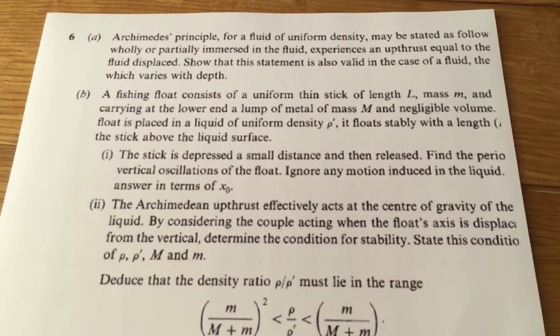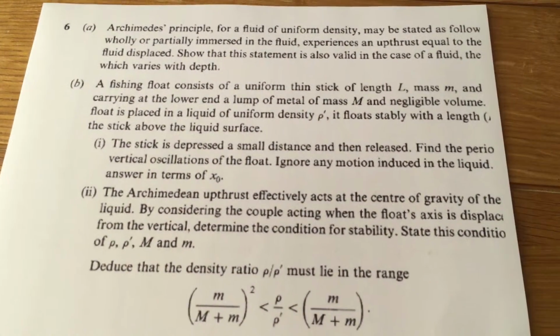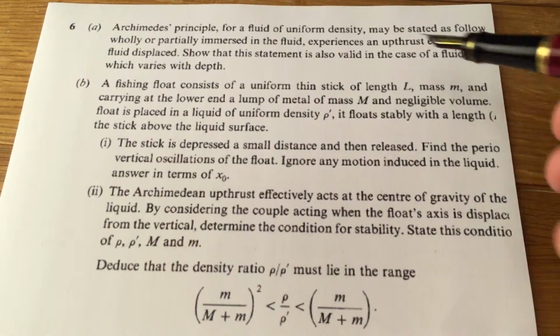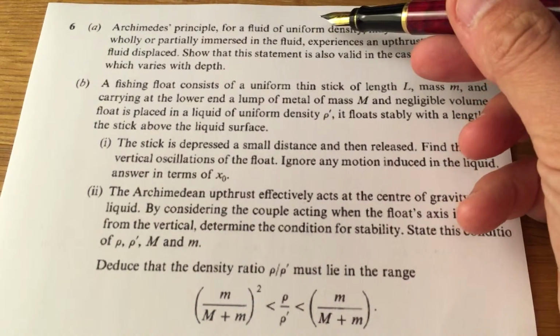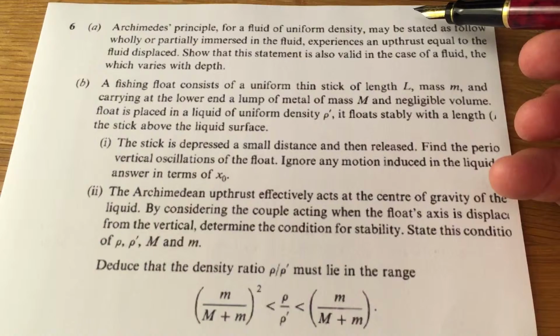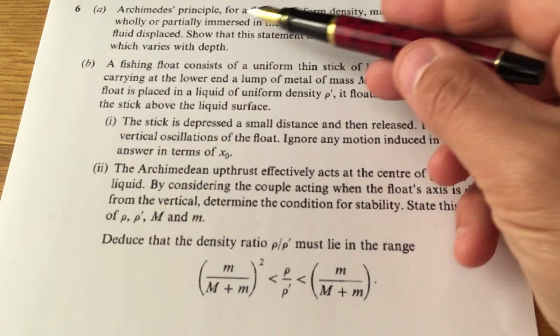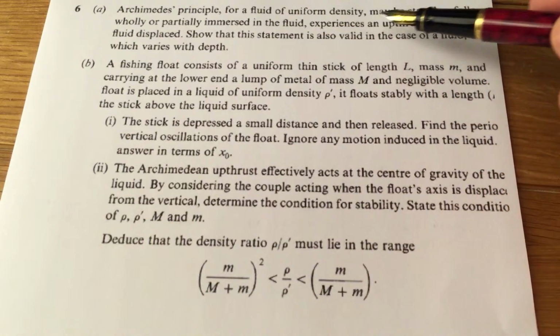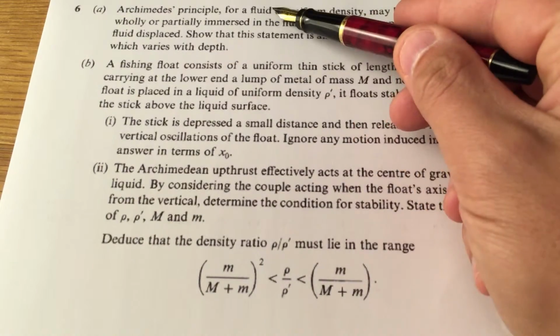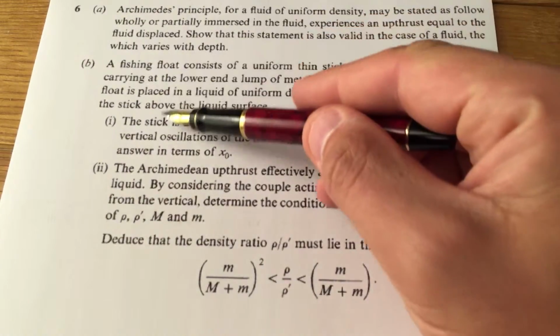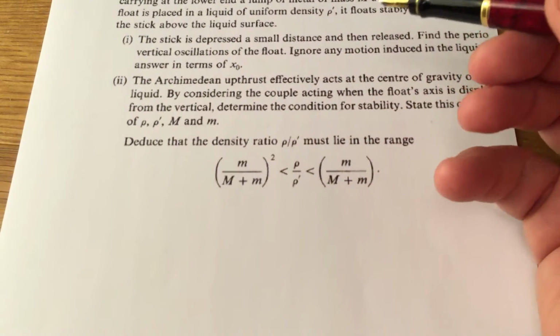Okay, here's a question that uses the idea of Archimedes' principle. It talks about a uniform rod wholly or partially submerged in a fluid, experiencing an upthrust equal to the fluid displaced. So that's Archimedes. And show the statement is valid for the case of fluids. We're not going to do that one; that's more of a discussion one. I want to go for part B and show what happens with this.